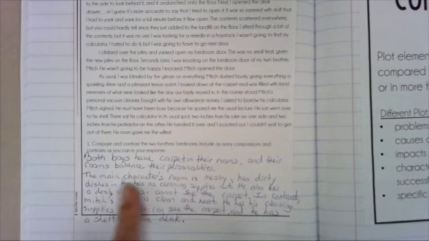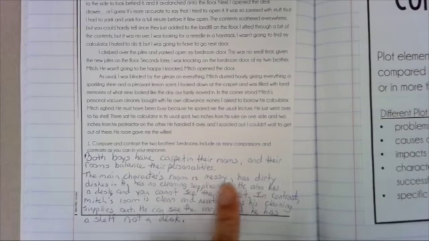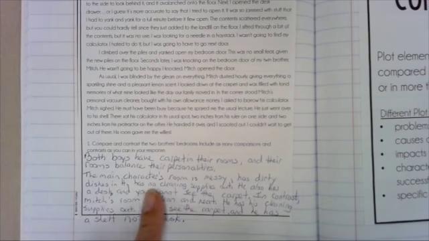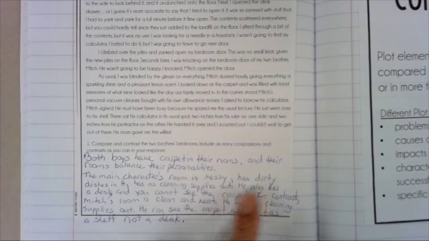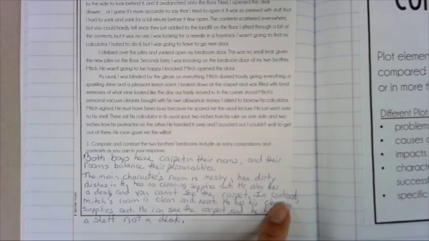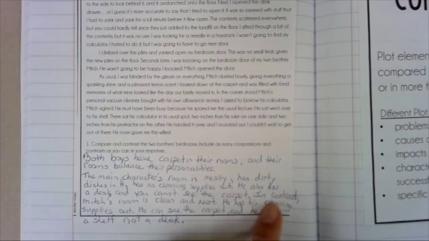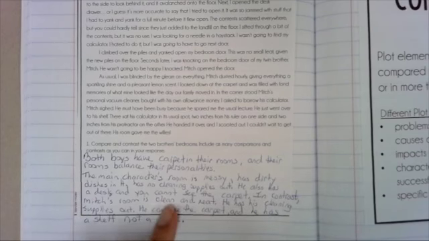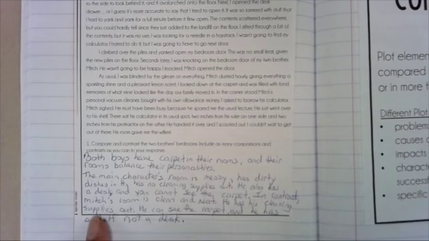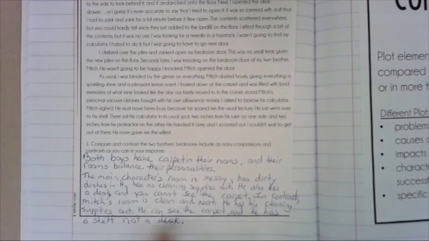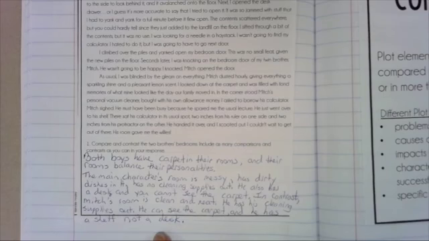The main character's room is messy, has dirty dishes in it, and has no cleaning supplies out. He also has a desk, and you cannot see his carpet. In contrast, because I'm telling how the other room is different, Mitch's room is clean and neat. He has cleaning supplies out. You can see the carpet, and he has a shelf, not a desk.